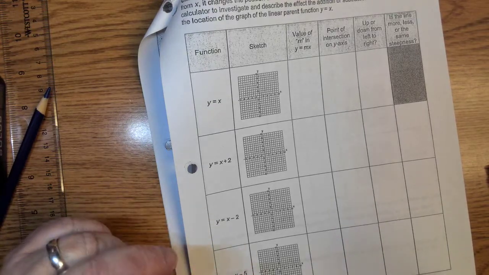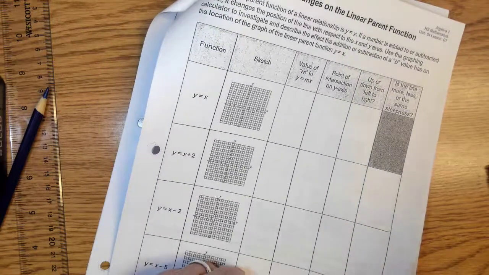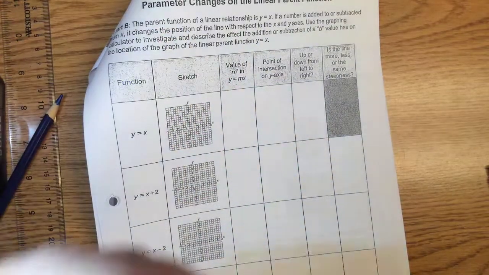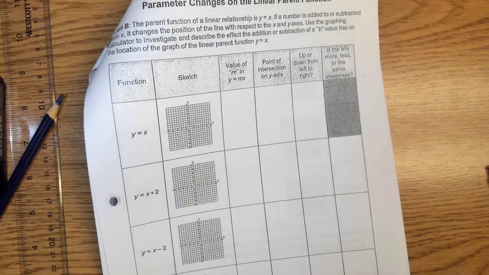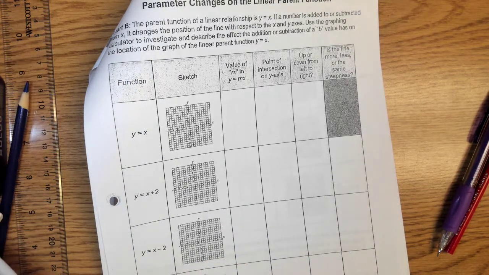So this is your job today in class. You can work on this, and I can be here to help you. This is just to help you understand what that equation does to your graph and how the different parts of it move it. This is important for you to be able to understand the relations between the two. Okay? Anybody have any questions? No? Okay. Well, I'll be here if you do.